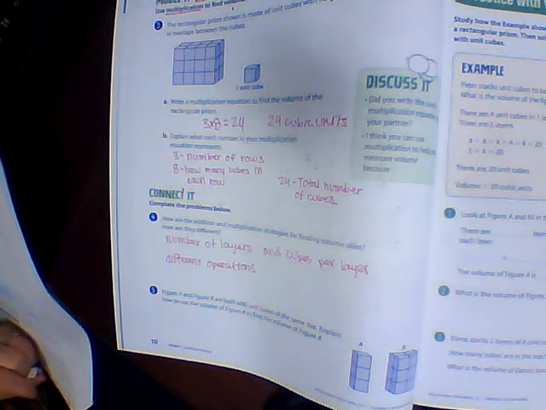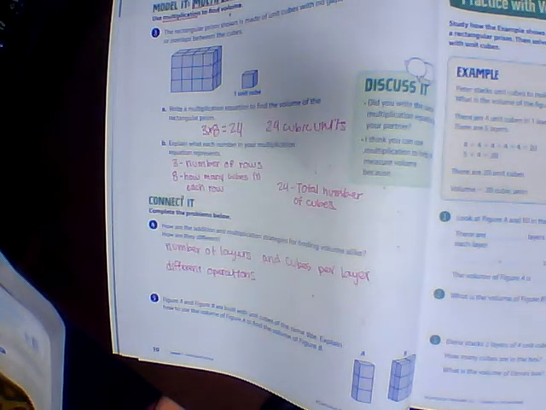Let's look at number 5. Figure A and figure B are built with unit cubes of the same size. Explain how to use the volume of figure A to find the volume of figure B.